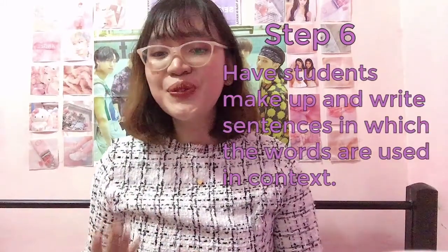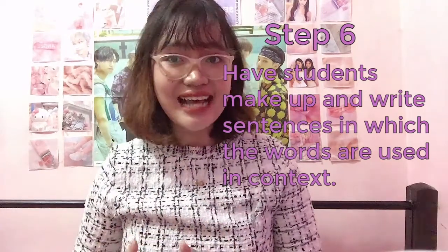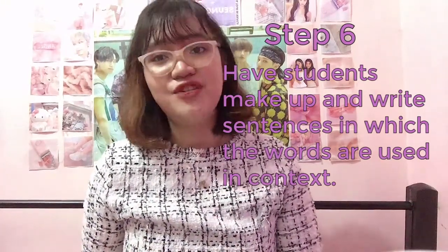For step 6, or the final step, have students make up and write sentences using the words that you've taught them. Then let them read it aloud and explain it in the class. So you'll see if they really understand the uses and the meaning of the words that you've taught them. And by that, you can correct it right away if they commit mistakes. So here is my sample for step 6.